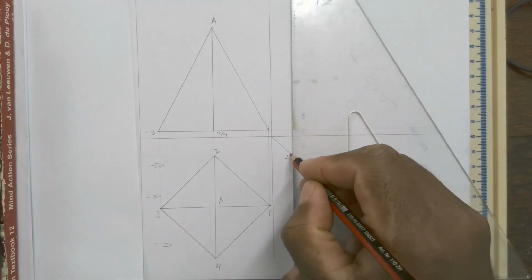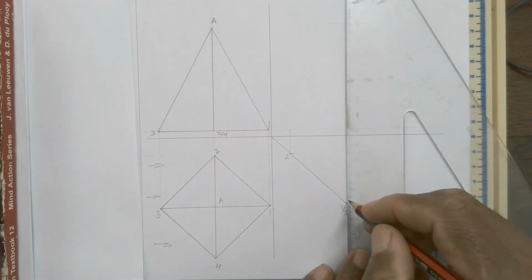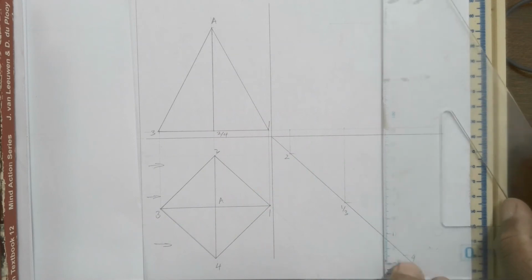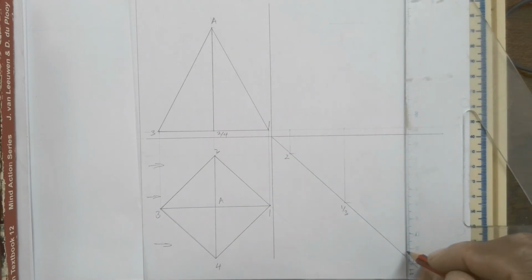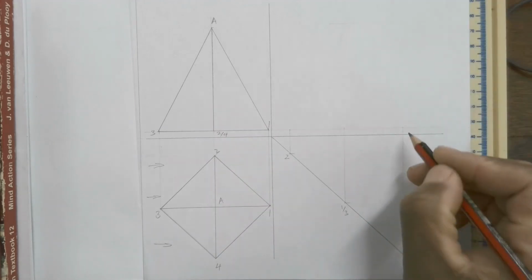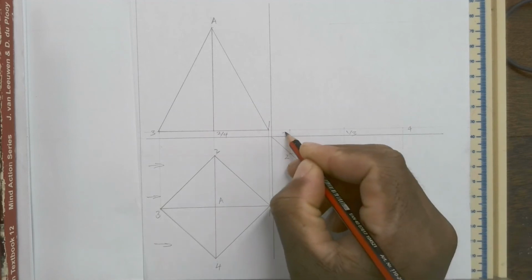Number 2, it stops there. 1 and 3 also must stop there, and number 4 will be the same thing. It must stop there. So what do I have here? I have 4, I have 1 and 3, and I have number 2.